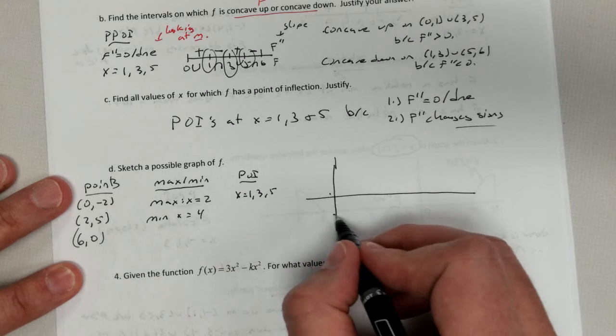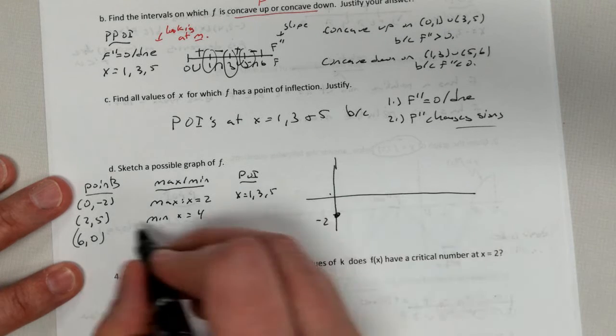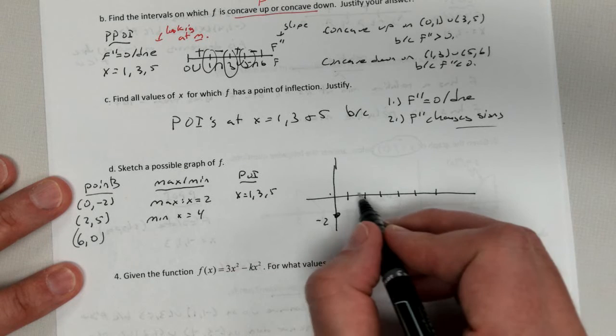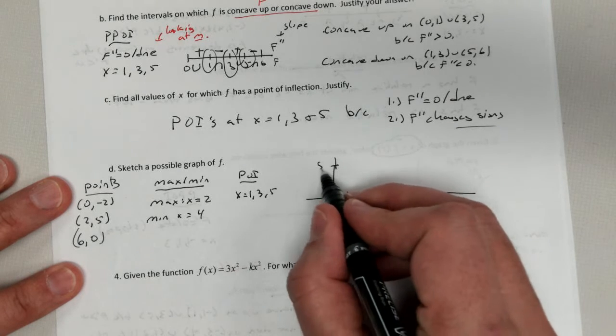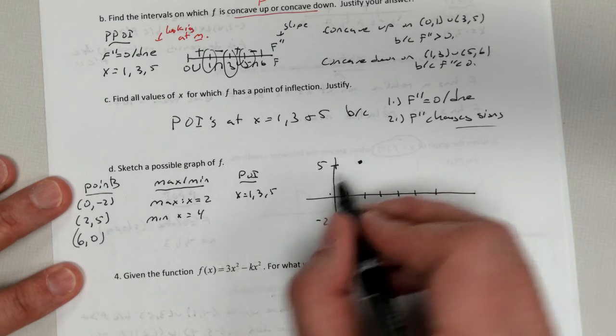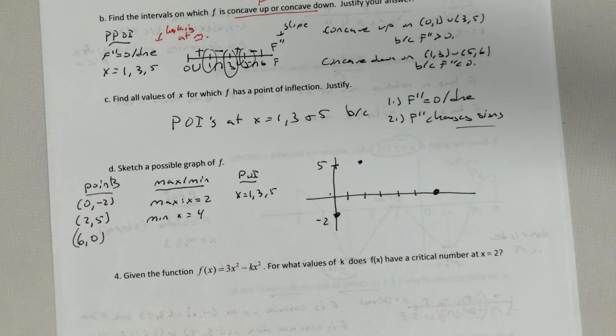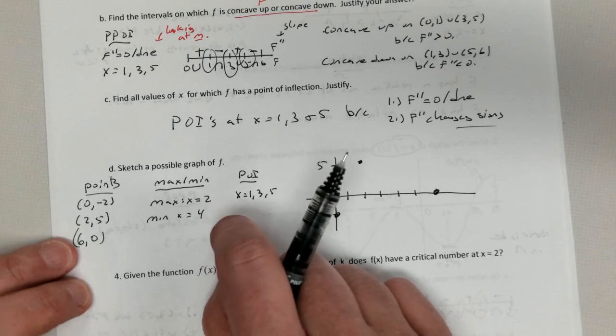0, -2, 2, I'm going to count to 6. 1, 2, 3, 4, 5, 6. 2, up 5. There we are. And then 6, 0. And now I'm going to graph my maximum and my minimum values here.